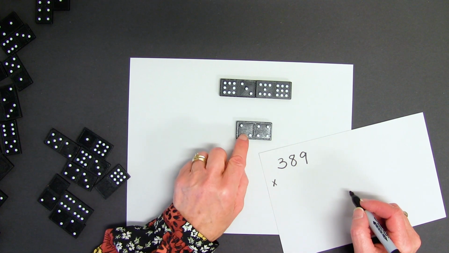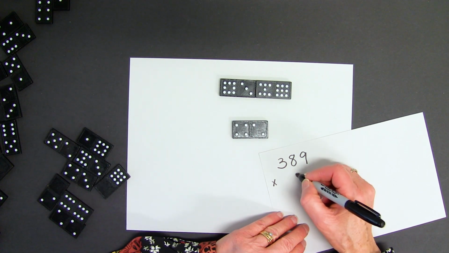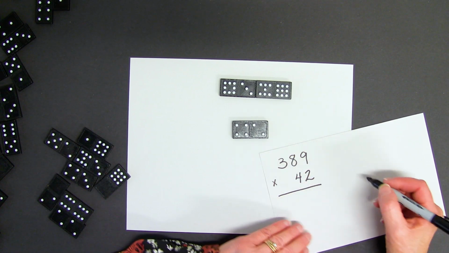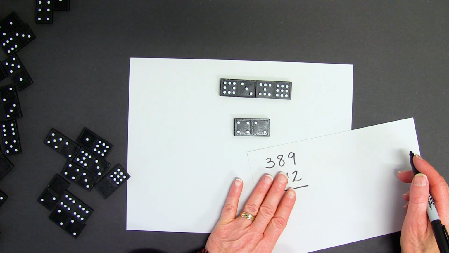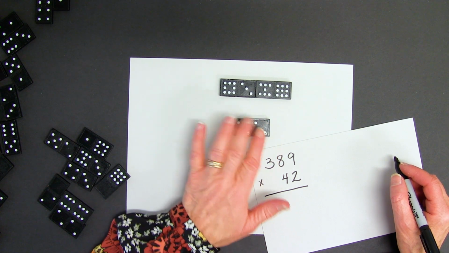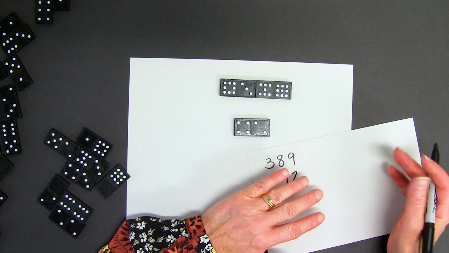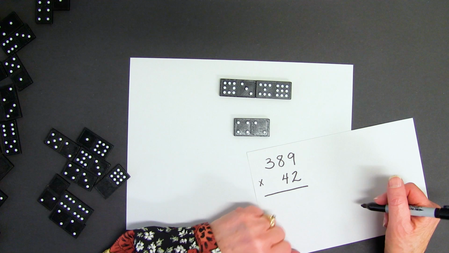And then I can multiply it by 24 or 42. I'm going to do 42. So I've been careful to line up all my digits in the proper place value. Now, before I find the actual product, what I'm going to do is round these numbers, and I'm going to multiply those rounded numbers to get an estimated product.